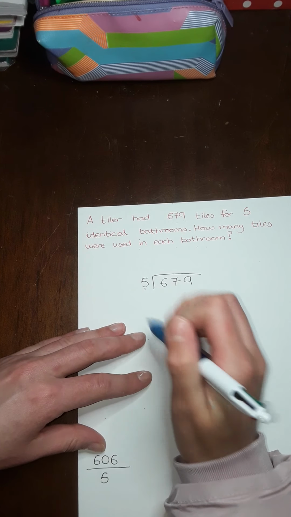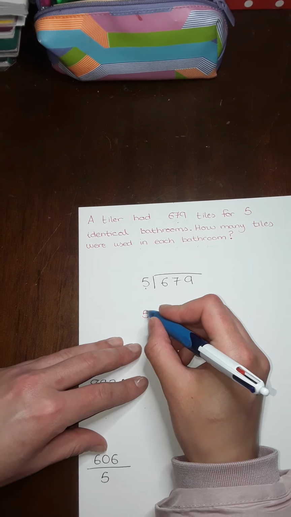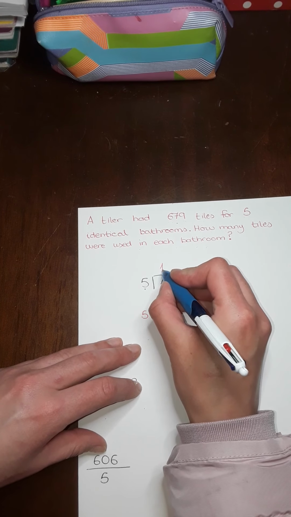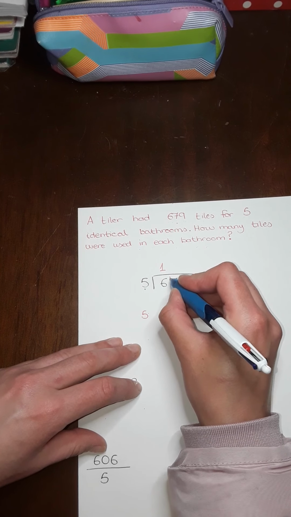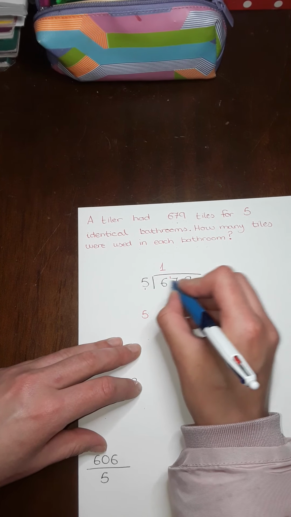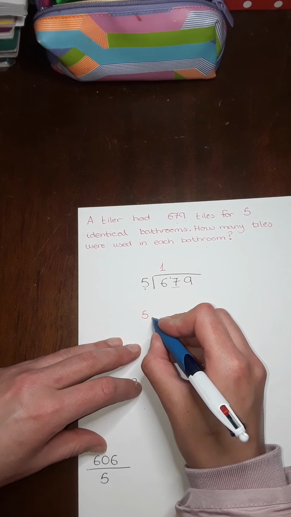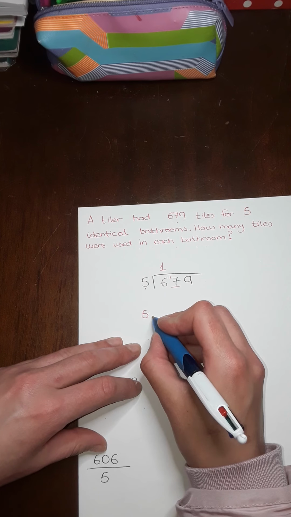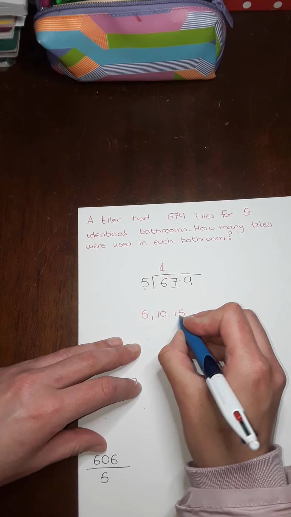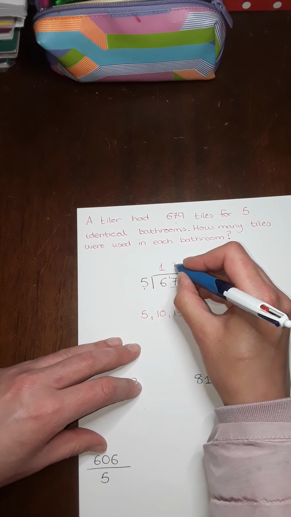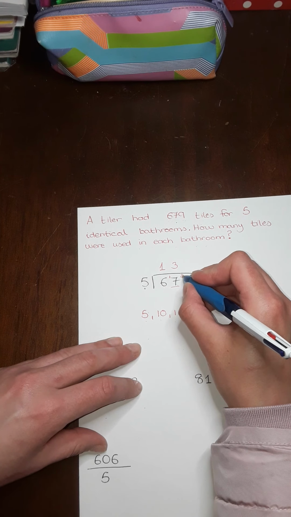How many groups of 5 in 6? Let's count up in 5s. 5. I can't go any higher, so that is just 1. When I take 5 away from 6, I'm left with 1 and I bring it here to my next number. How many groups of 5 in 17? We count up in 5s until we can go as far as possible. We can't go over the number 17. So 5, 10, 15. That's 1, 2, 3. When I take 15 away from 17, I'm left with 2.